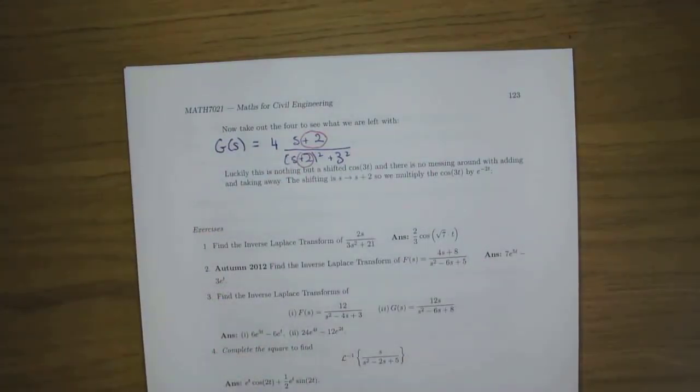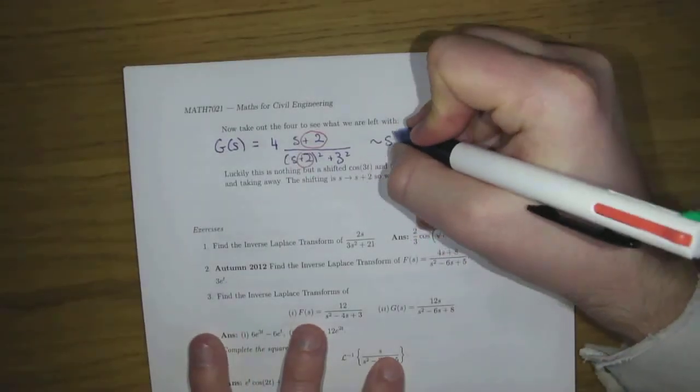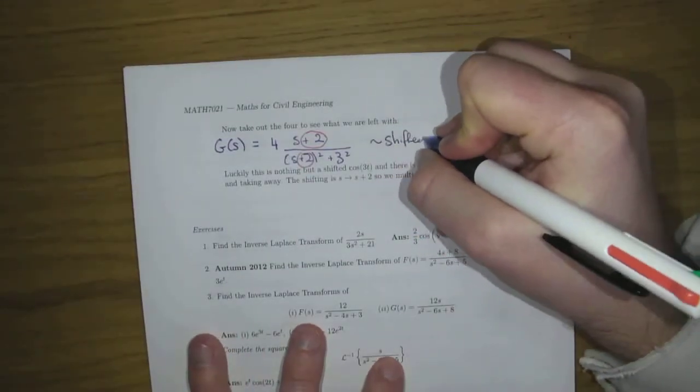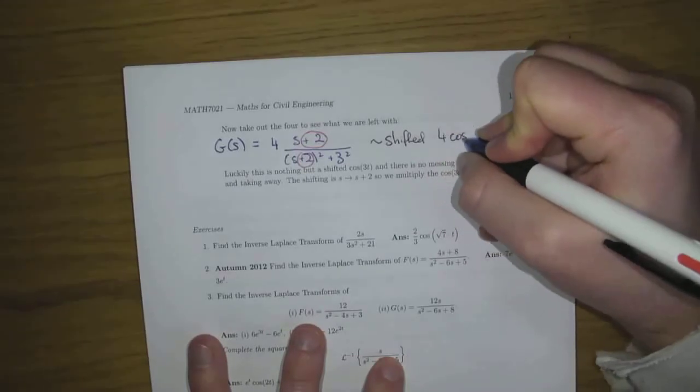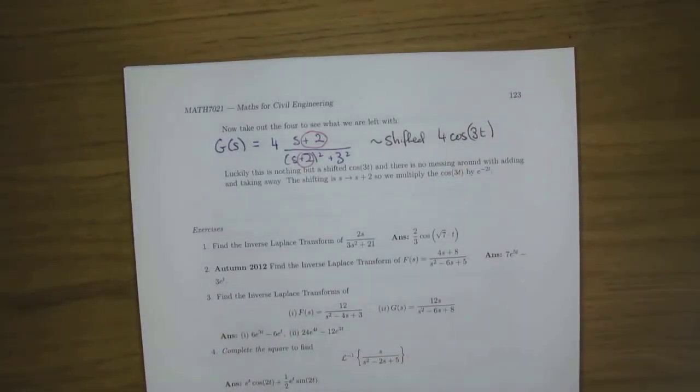So it's actually easier than the last completing the square example. So in your head you could write this as a shifted 4 cos 3t.